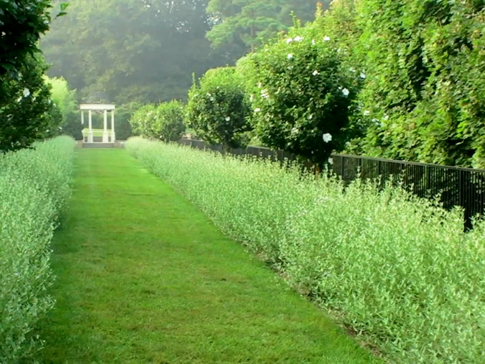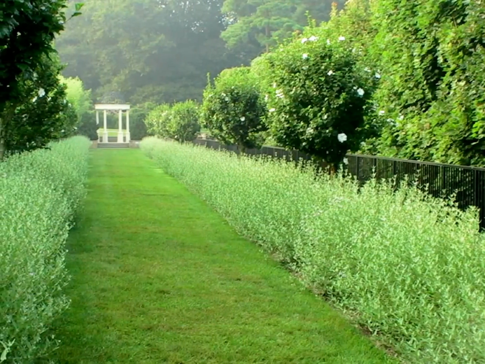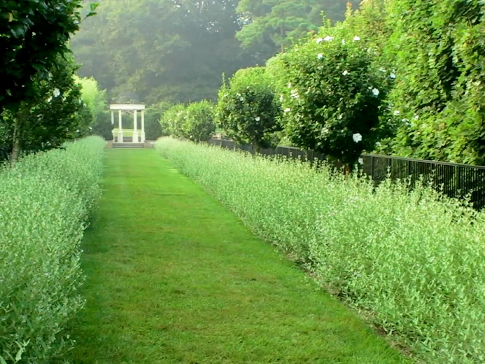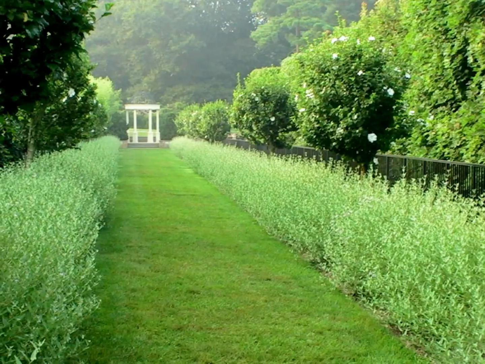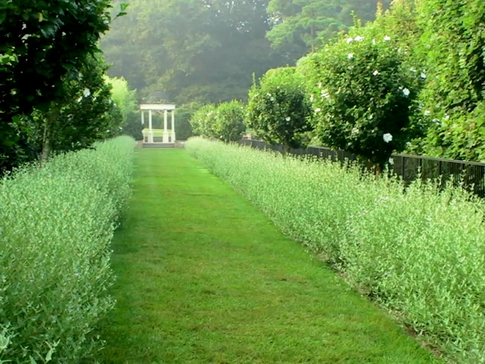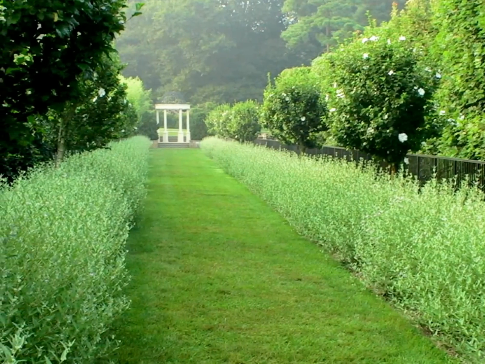The pergola at the end of this allée is the focal point in the landscape. All of the perennials and shrubs leading up to it are secondary in a visual sense. The plantings are thus unified by their subordination to the pergola.